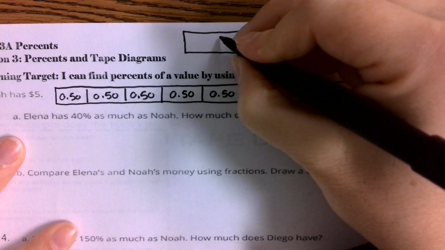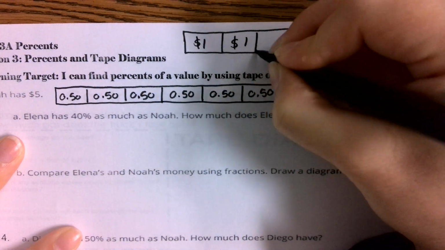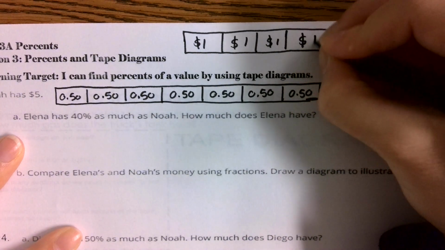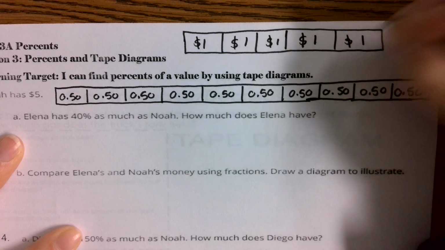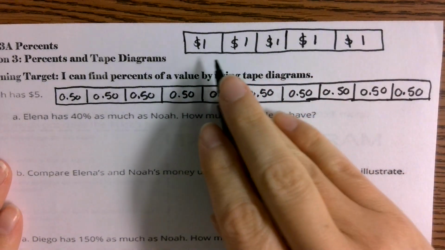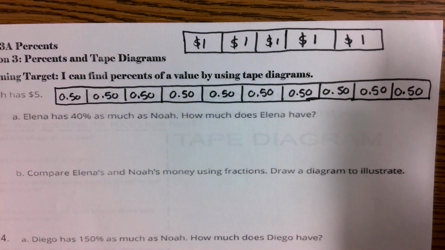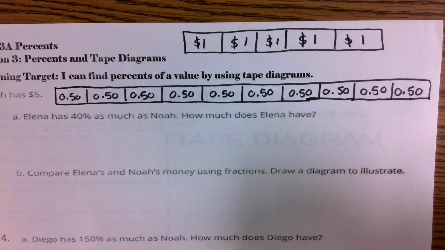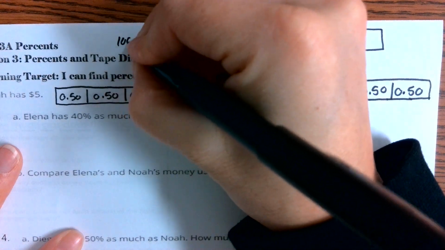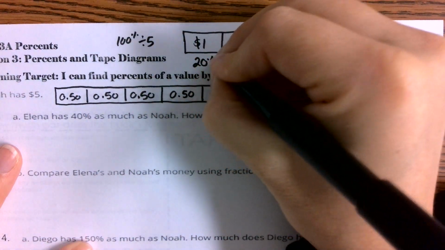So if we split it up into 5, we've got $1, another $1, another $1, another $1, and my box is really big here. Okay, so there, we've got my $5. So each of those would be worth, what percent would each of those be worth? They'd each be 20%. Okay, so if we take 100%, we've got 5 sections. If I take 100% and divide it by 5, then each of these is 20%.